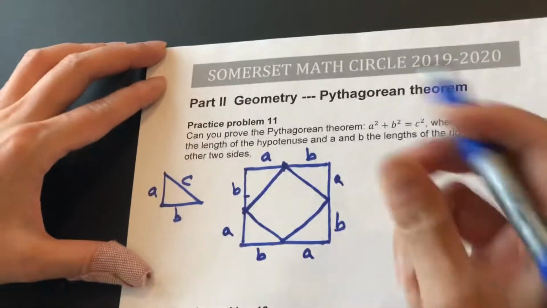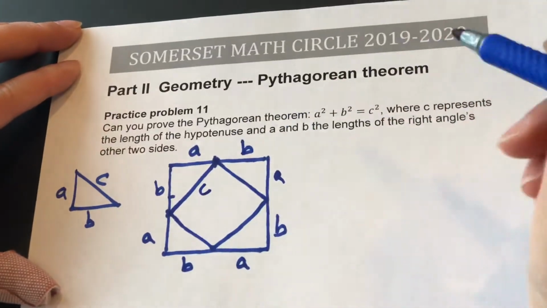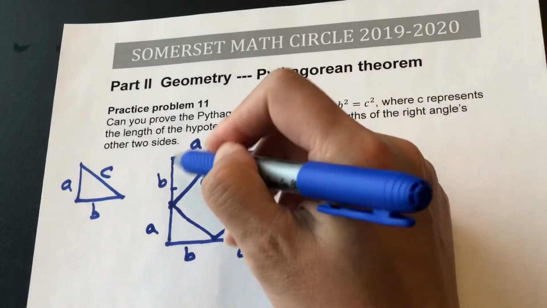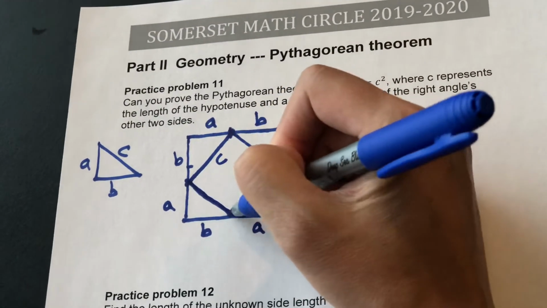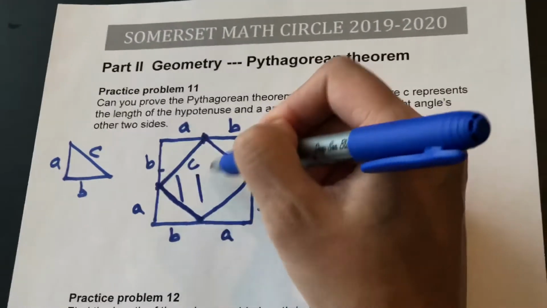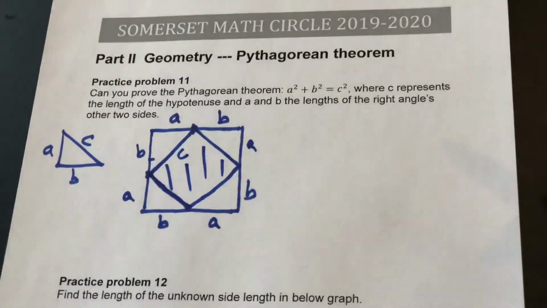And inside, this side is C. And since this is a square, inside this is a square too. C squared would be the area of the inside square.